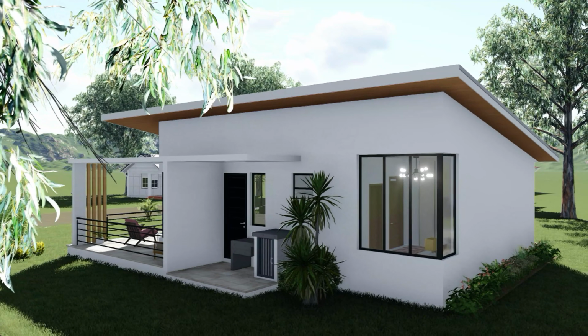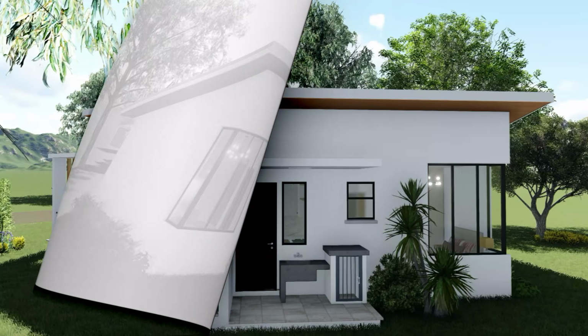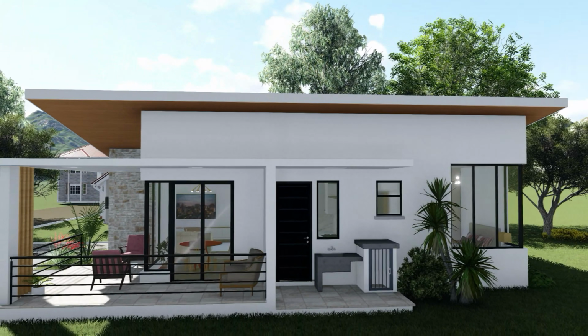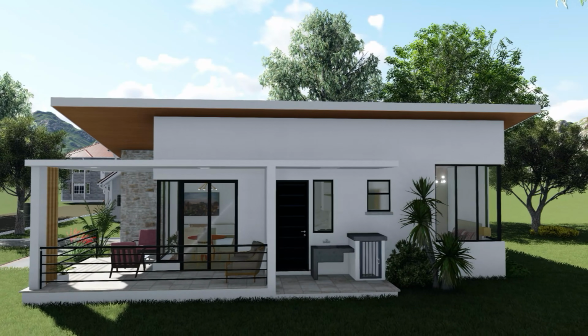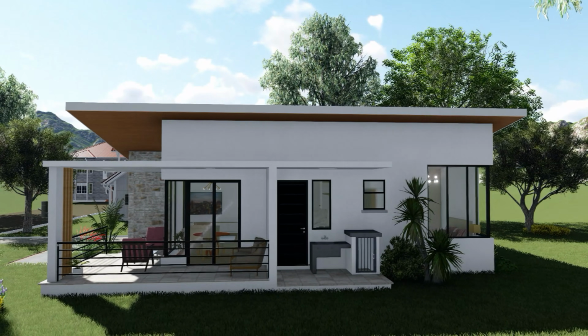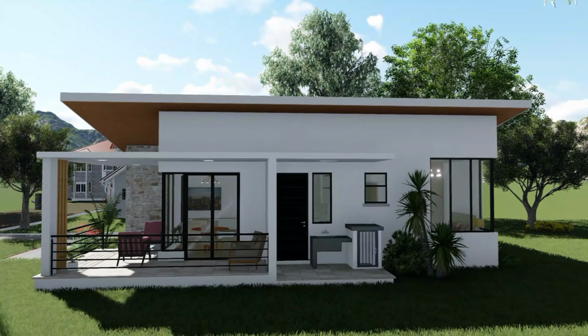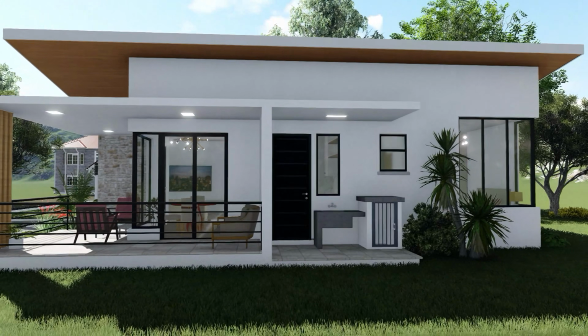This particular house was specifically for a low budget construction. So this house would probably cost from 2 to 3 million in totality.